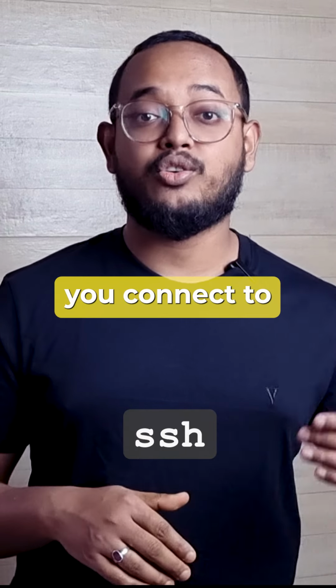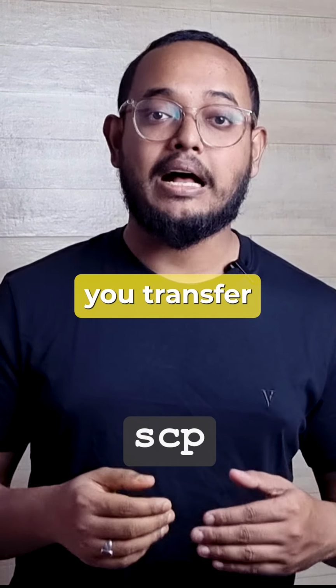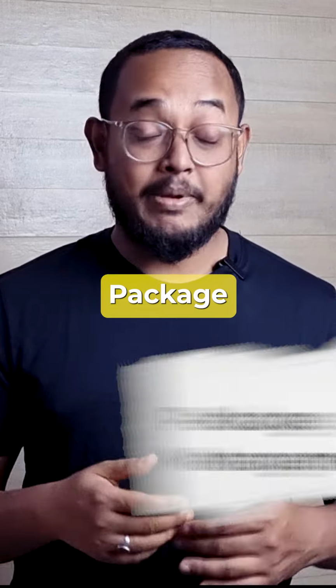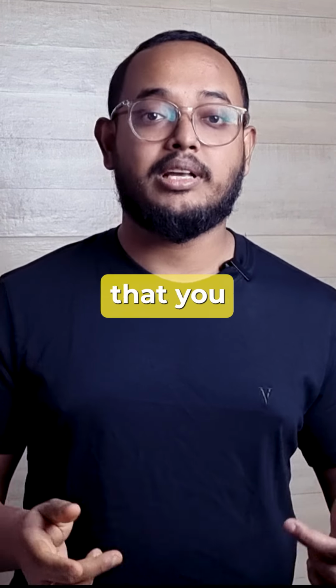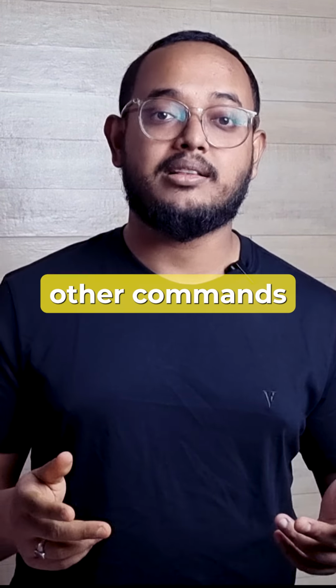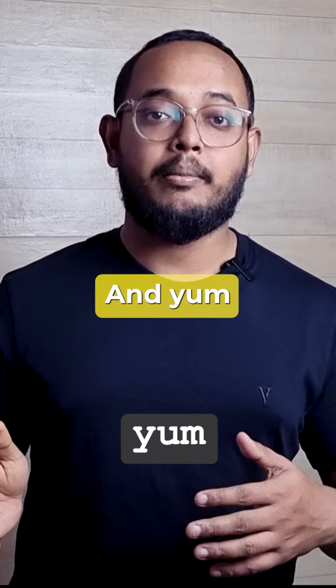SSH lets you connect to remote machines. SCP lets you transfer files to and from remote machines. Package management. Package managers are tools that you can use to install other commands or tools in your system. apt and yum are two common ones.